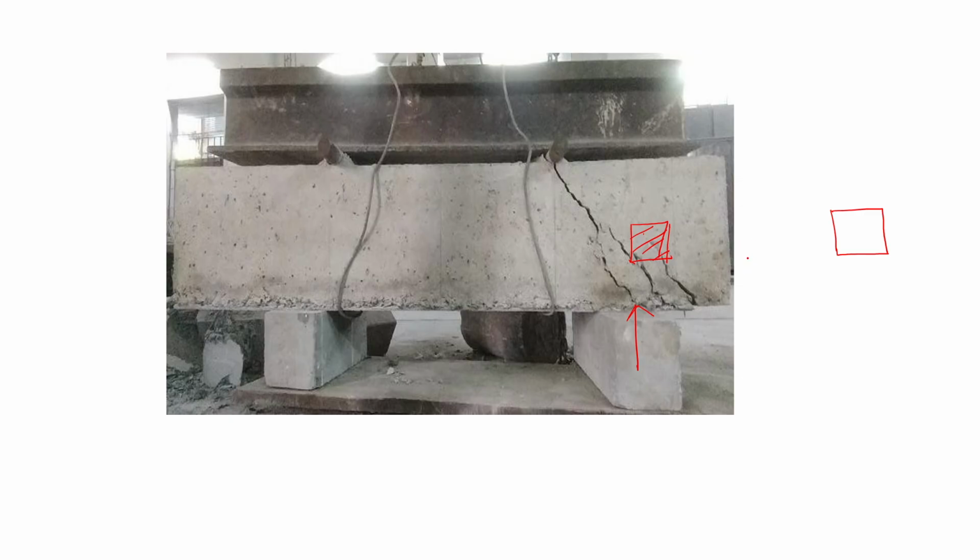To understand the concept, when load is applied, a vertical shear tries to push one side down and the other side up. So if you take the section, the reaction is upward, but the load is downward. I can show here, this is the reaction and this is the load.